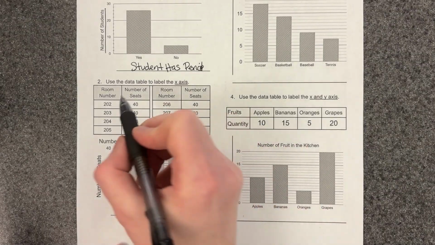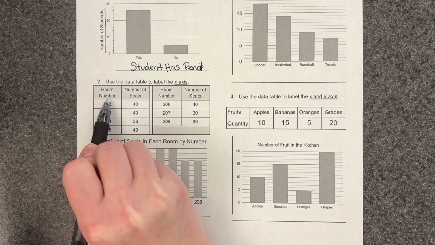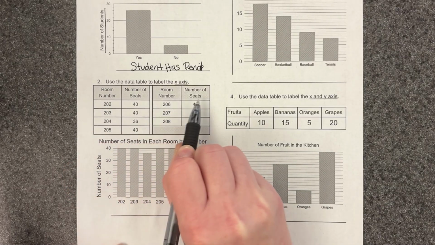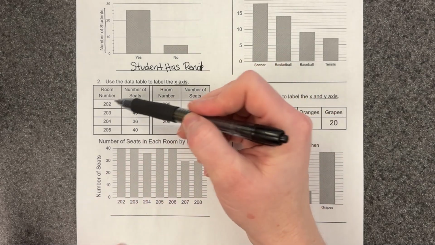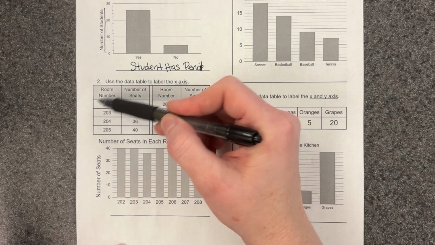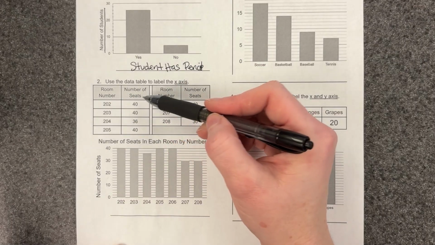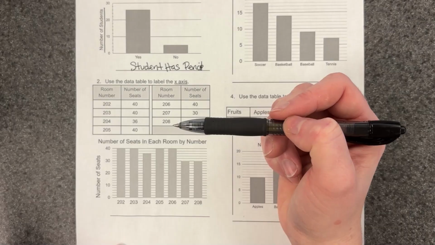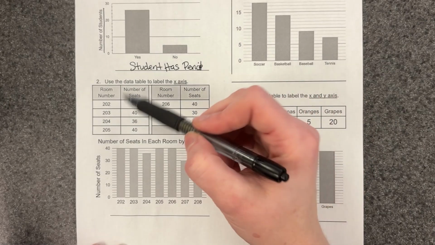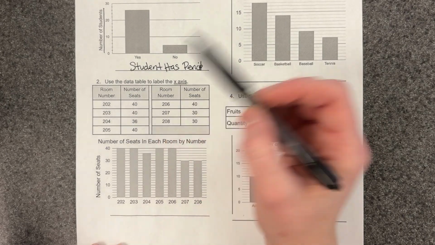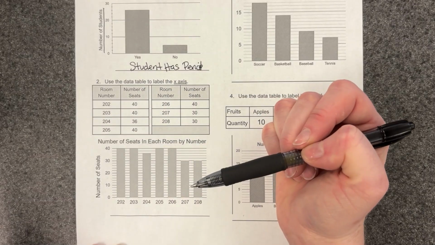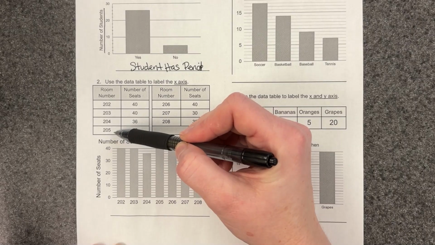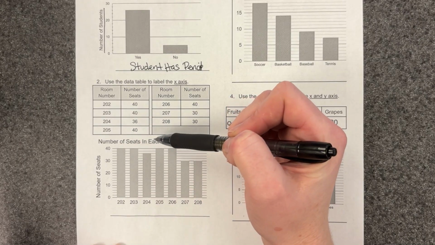Let's talk about it. The 2 variables we have are room number and number of seats. Same thing, room number, number of seats. So let's look at the type of data we have. We have room number 202, 203, 203. These are numbers for rooms. Then we have number of seats, and it lists how many seats are in that classroom. Which did we choose? Did we choose to look at specific rooms, or did we choose how many seats they had in each room? In this case, it looks like we chose the room numbers to look at, and then we measured how many seats they had.